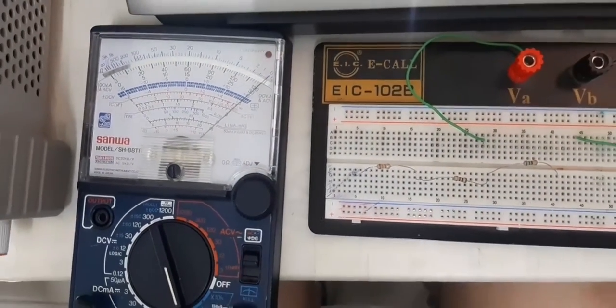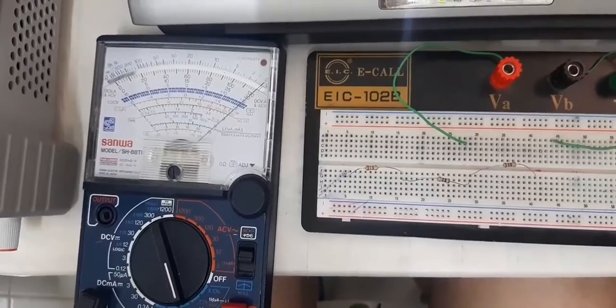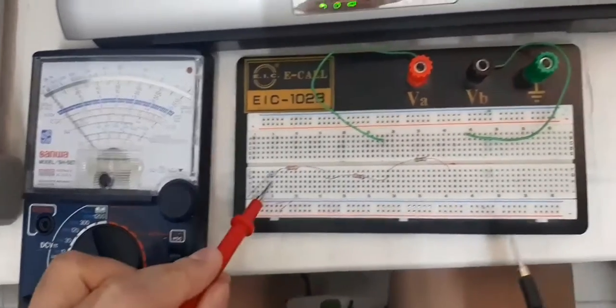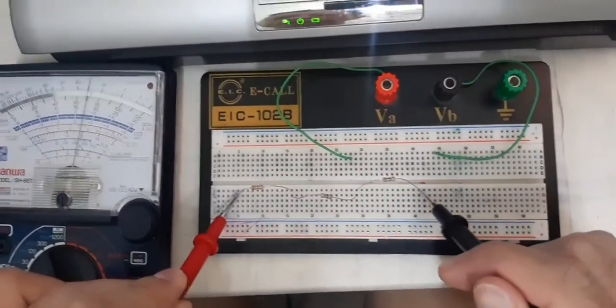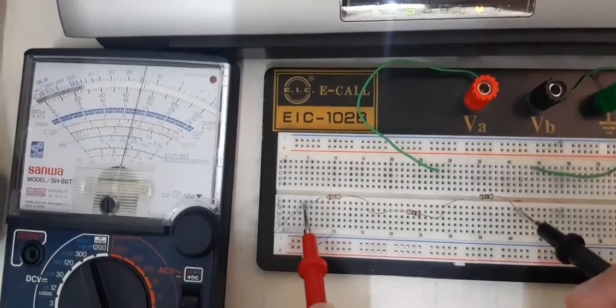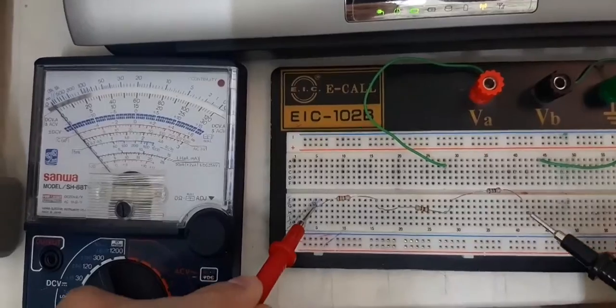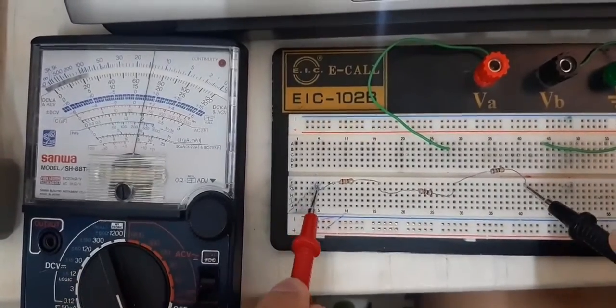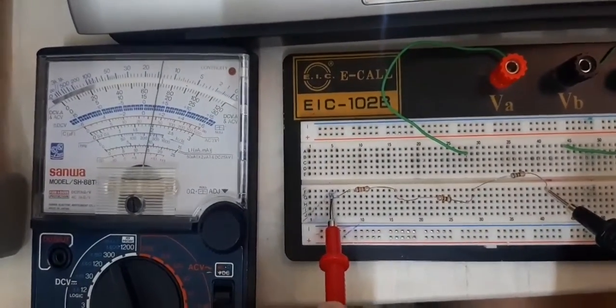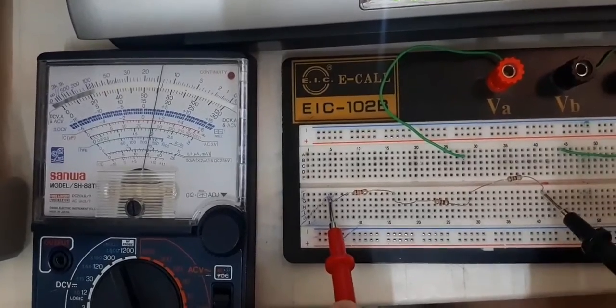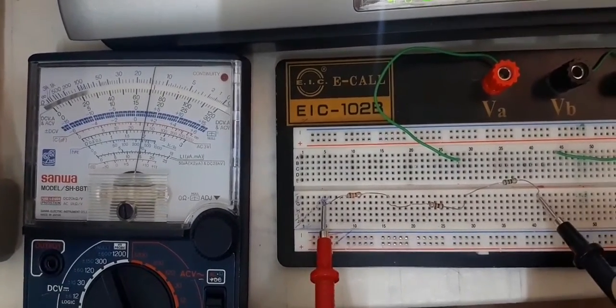So let us measure the total resistance. The total resistance is 14 times 100, we have 1,400 ohms.